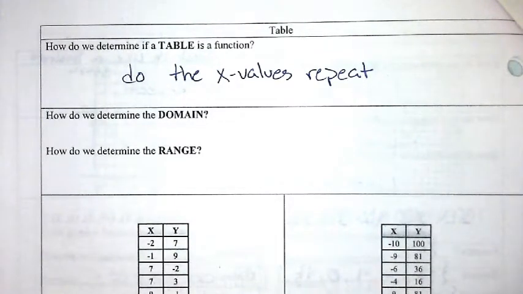Okay? Do the x values repeat? How do you determine if a table is a function? Do the x values repeat? Now, looking back on pages 1 through 4 of your notes, AKA the first page of notes, what is that similar to?